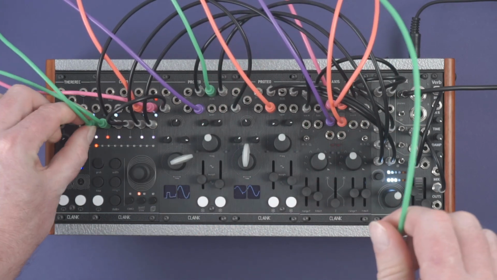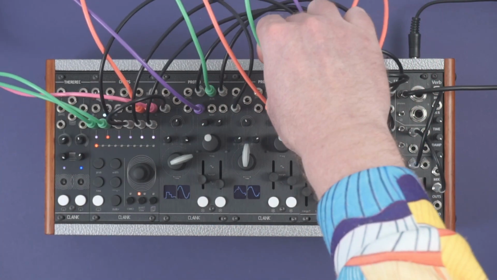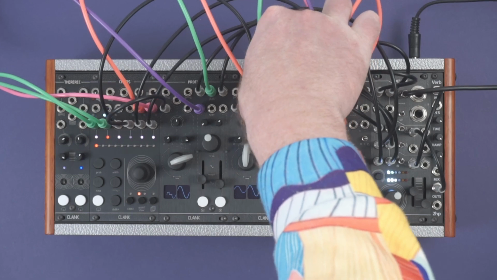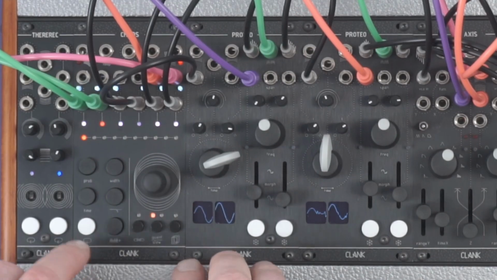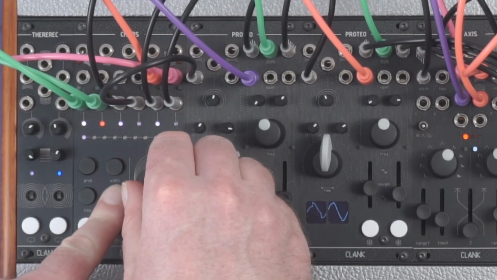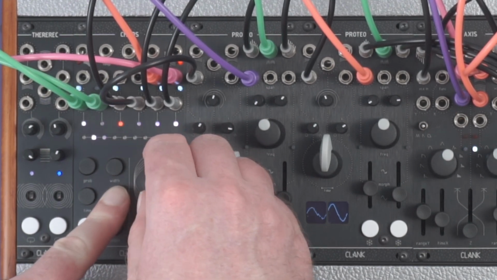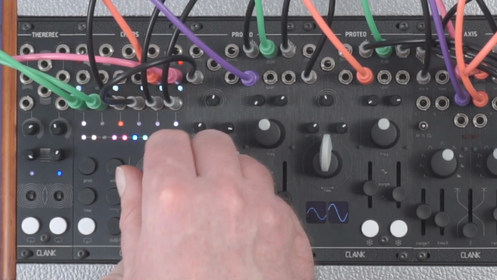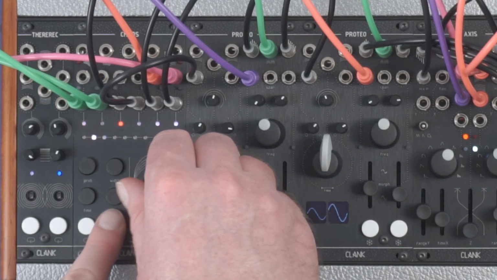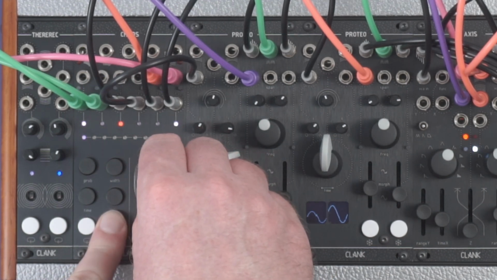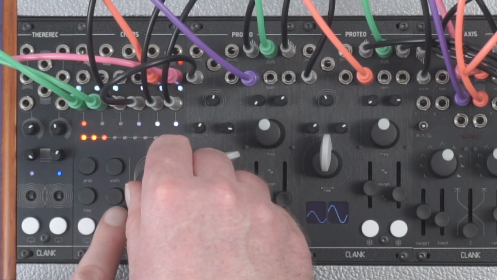Same channel 1 CV output. Let's go into the second CV input on Proteo. Again, let's just tame that down a little bit and also put it on octaves. Oh, I was on the wrong channel there.